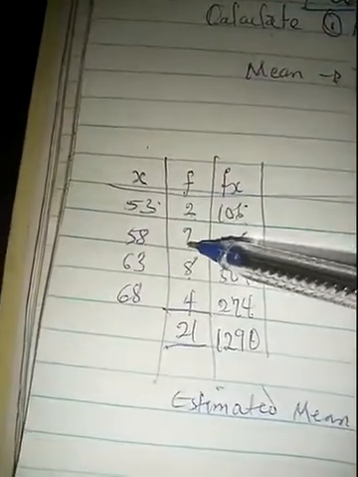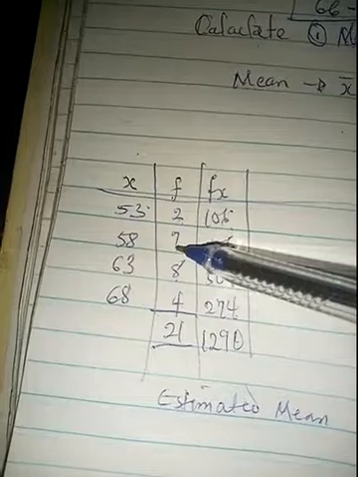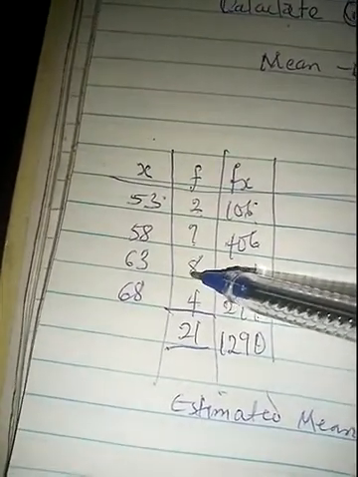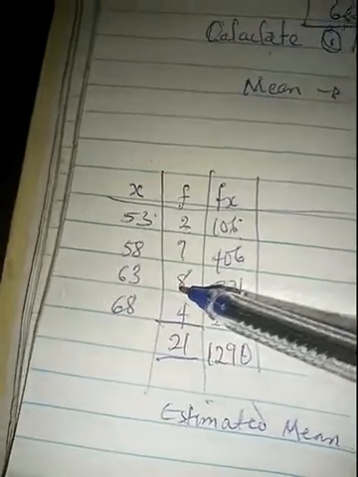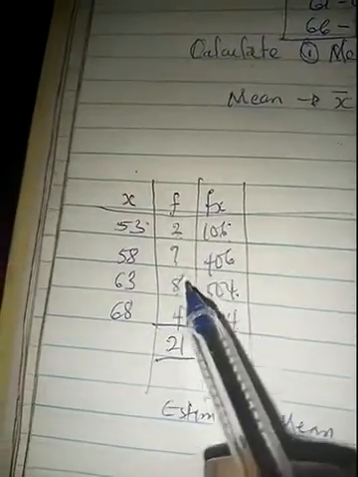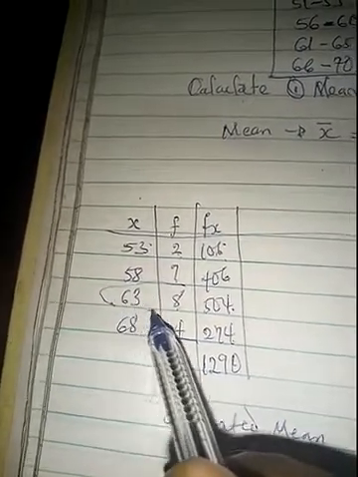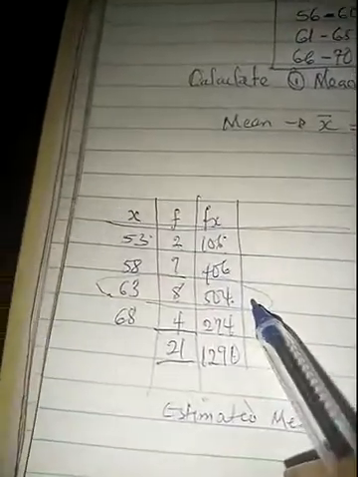Okay, so let's go back. Now, how do we get the 11th position here? Come back to frequency. 2 plus 7 is 9. So 9 is not up to the 11th position. So 9 plus 8 is 17. At this point here, we have a number that is greater than 11. So every data that we are going to be using is going to be selected from this point.